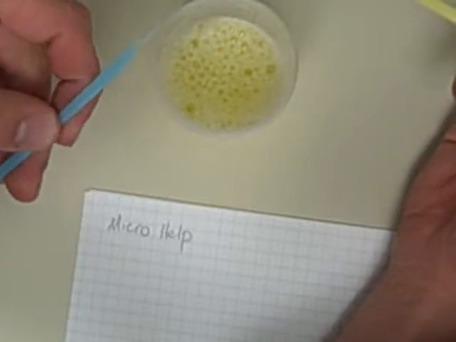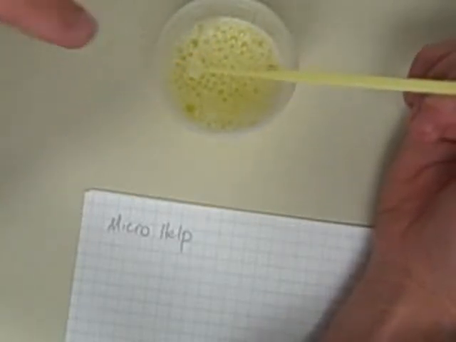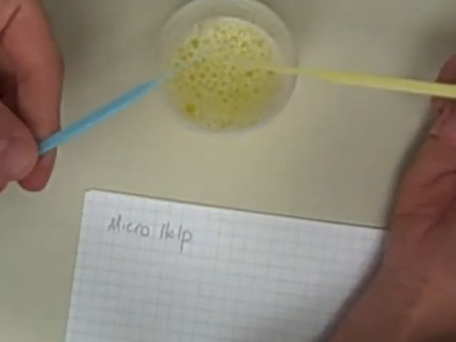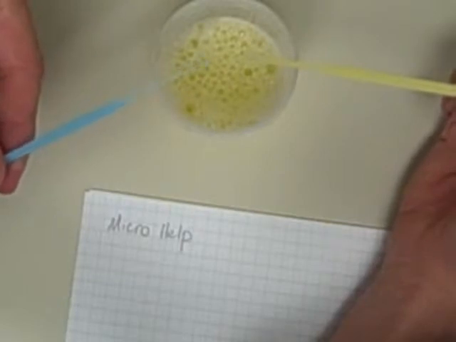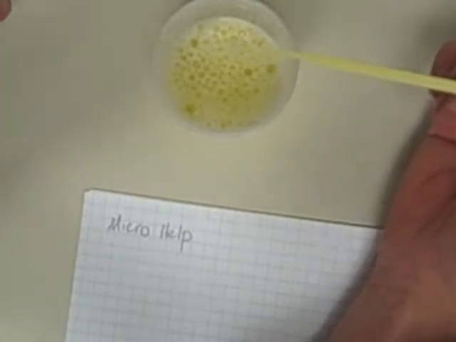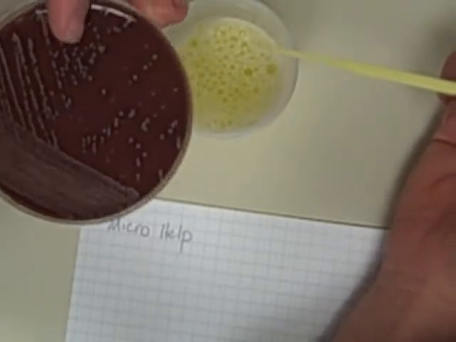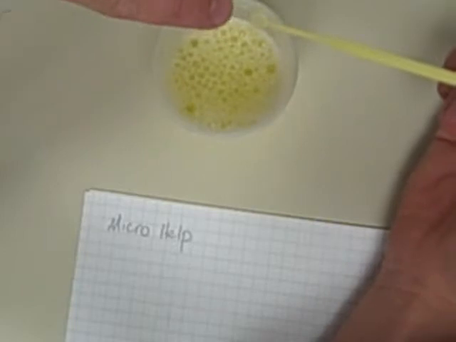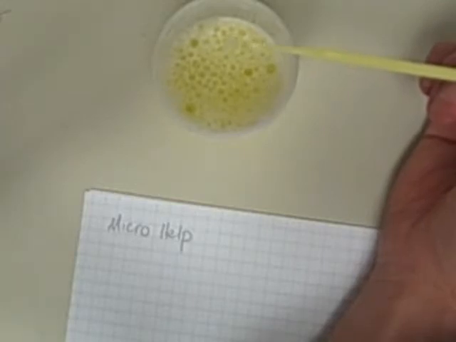Same idea applies to the smaller guy. The big one is a 10 microliter loop. My smaller one is a 1 microliter loop. And so the idea behind this is if I'm using a 10 microliter loop, every colony on my plate that grows out of this guy is going to represent 100 colony forming units for every milliliter.